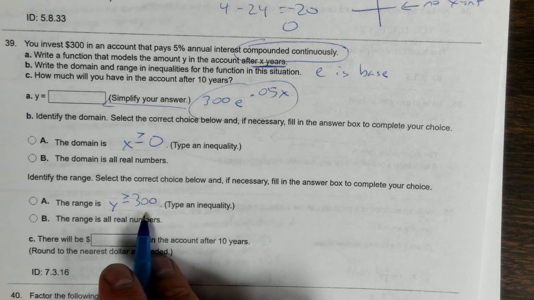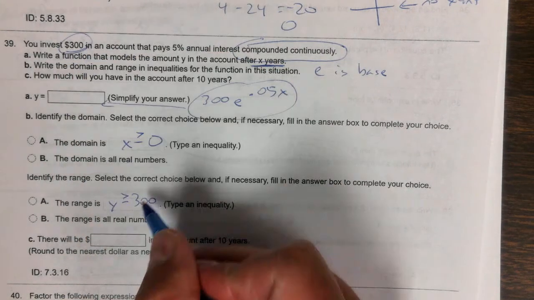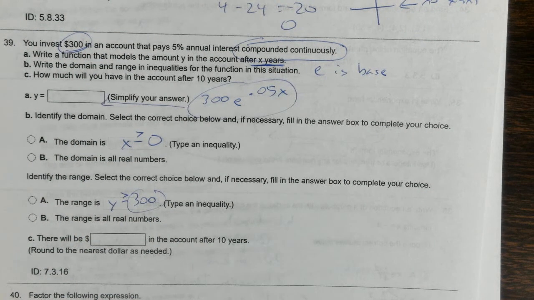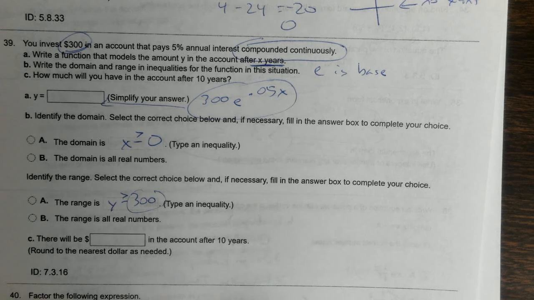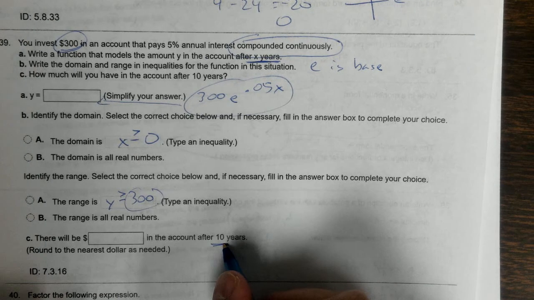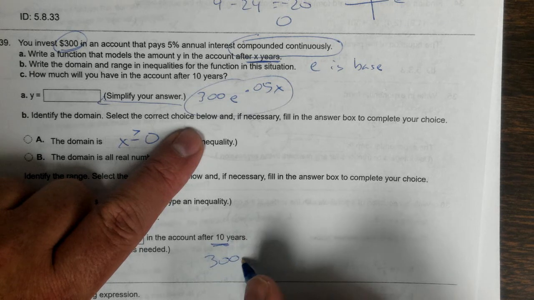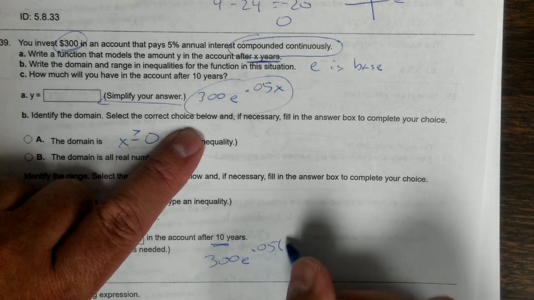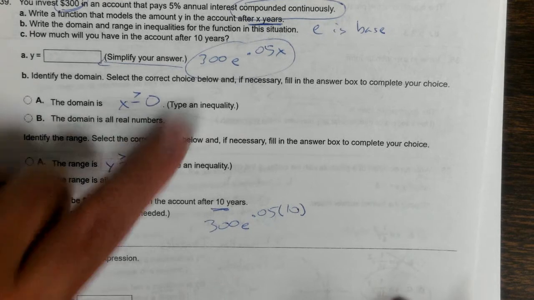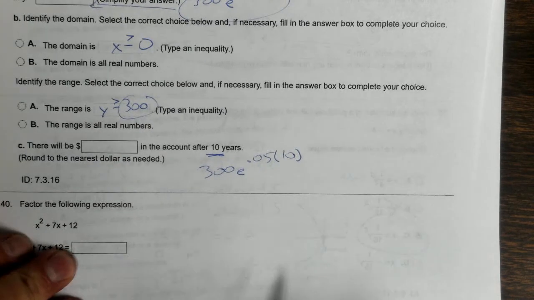Okay, so it's this number that goes right there. And then it wants to know how much money would be after 10 years. And so you do 300 e to the 0.05 times 10.